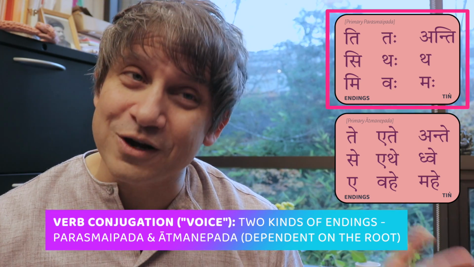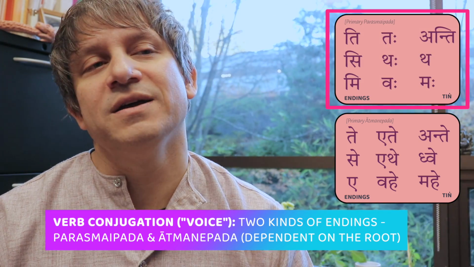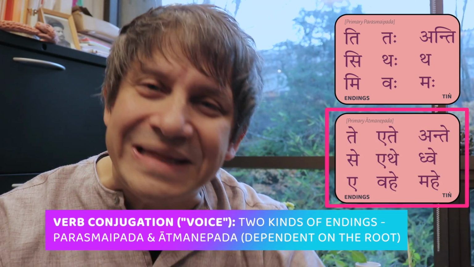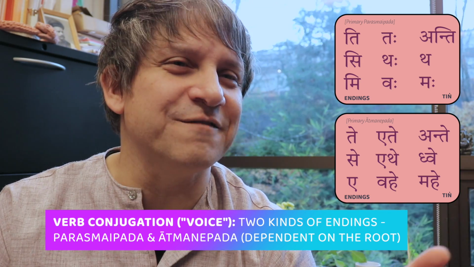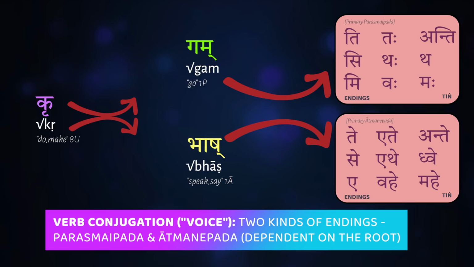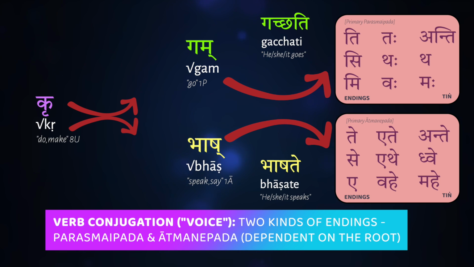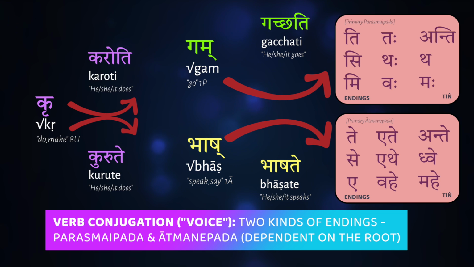The first set are called the Parasmaipada. And the second set is called the Atmanepada. In some ways, there's no real strict distinction of meaning between these two. For now, again, it's just best to consider that the two different types of endings are basically like a property of the verbs. Some verb roots will take the Parasmaipada, some verb roots are going to take the Atmanepada, and then there are some roots that can have both. Which verb takes which endings, you just kind of have to learn them along with the verbs.